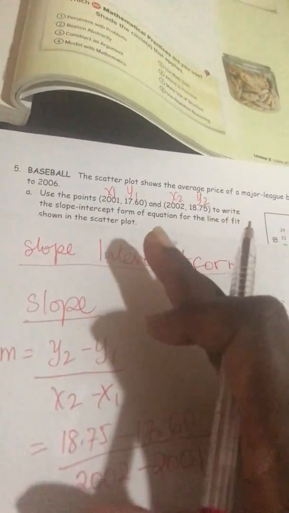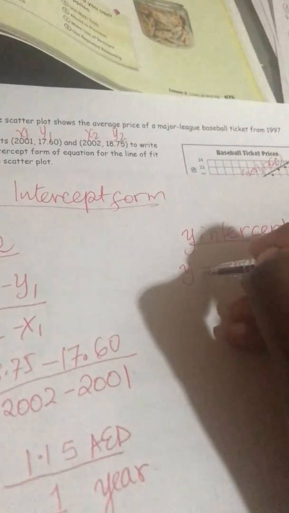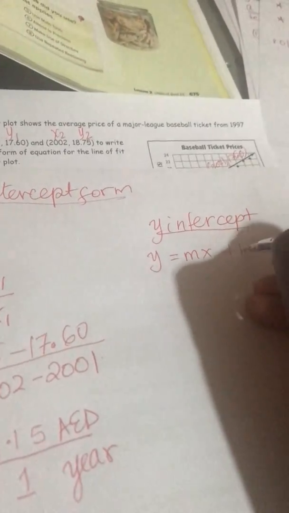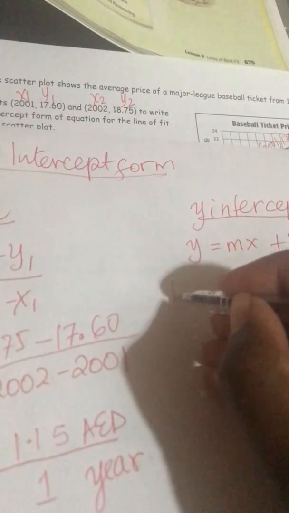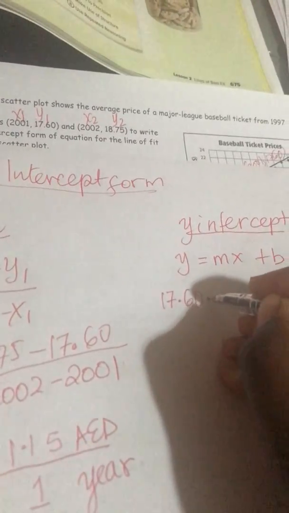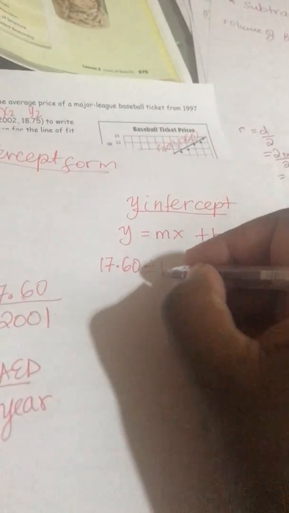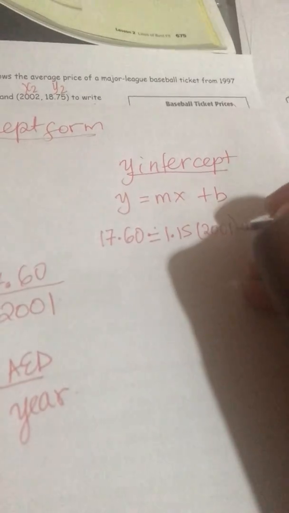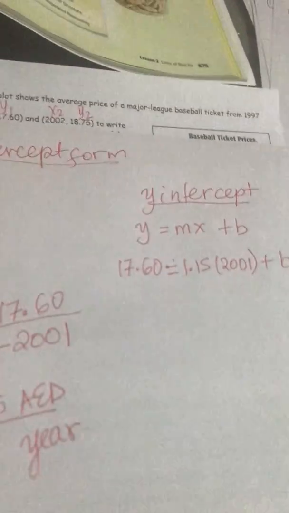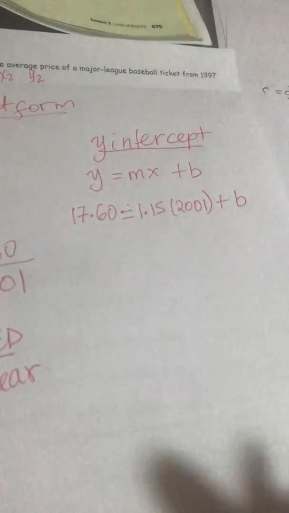How do I find my y-intercept? I need slope-intercept form. Slope-intercept form, y equals mx plus b. And then I choose one of the points. Which one? It doesn't matter. I will choose the first one. y1, 1760. My m, 1.15. My x, 2001. And I want to find my b.